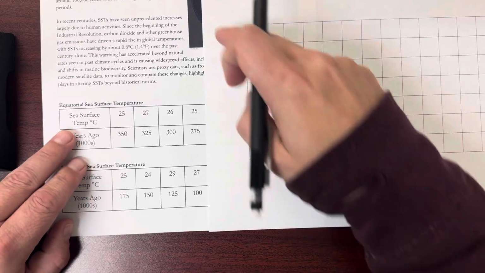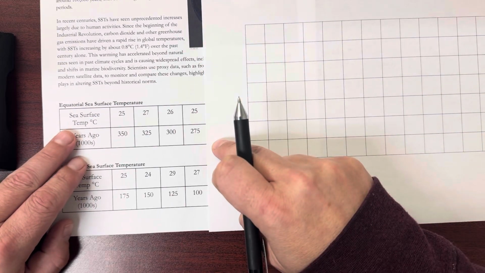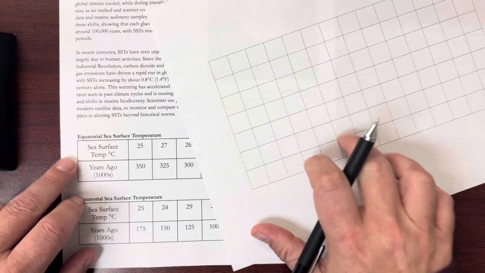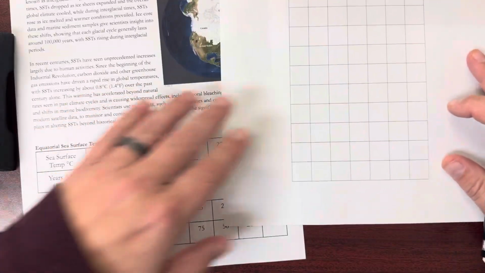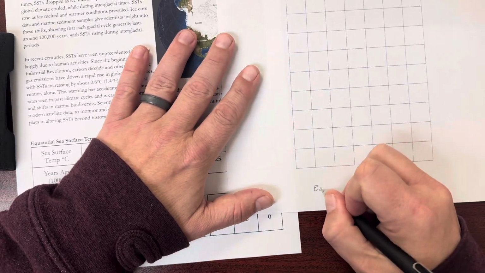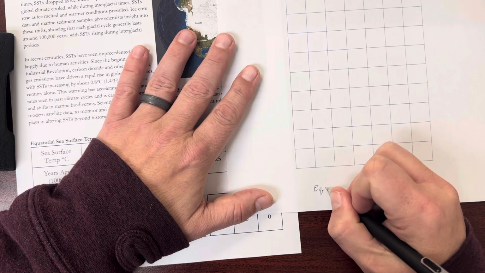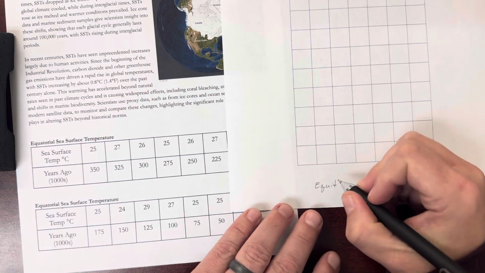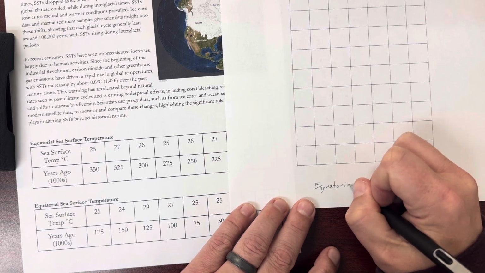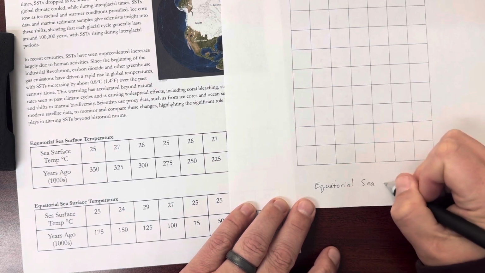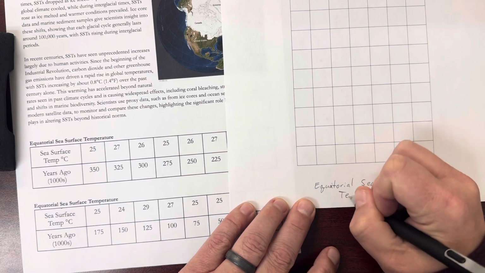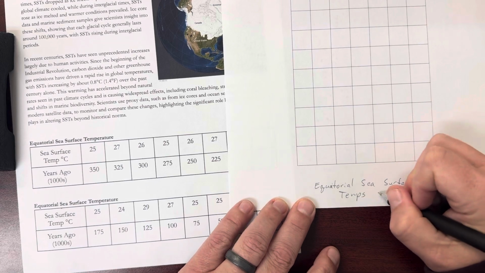And let's start off with our y-axis. We're going to put sea surface temperatures. And I'm actually going to add equatorial, because I want you to remember, equatorial sea surface temps, and this is in Celsius.